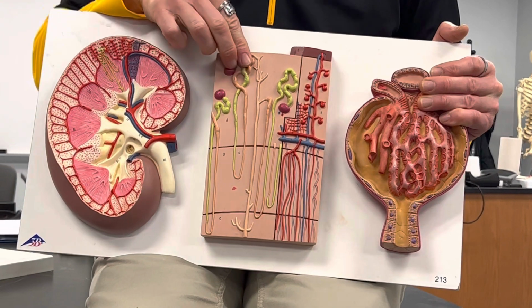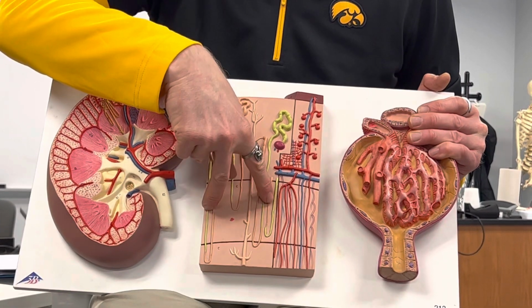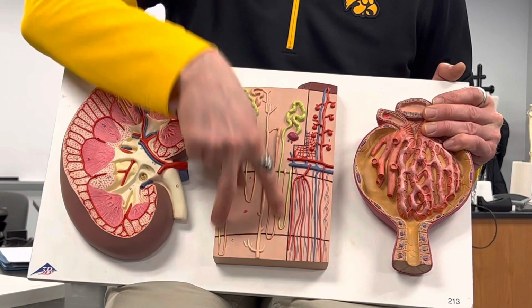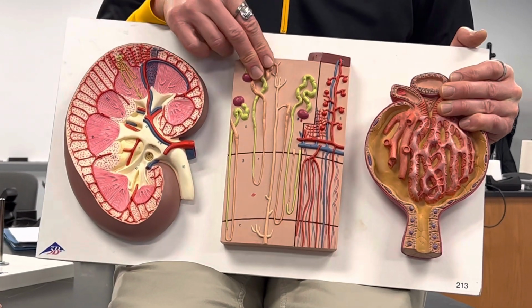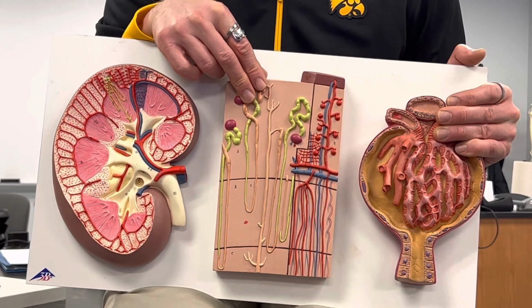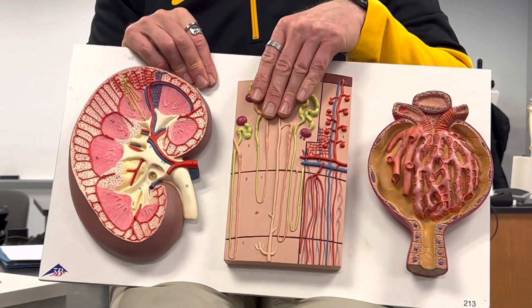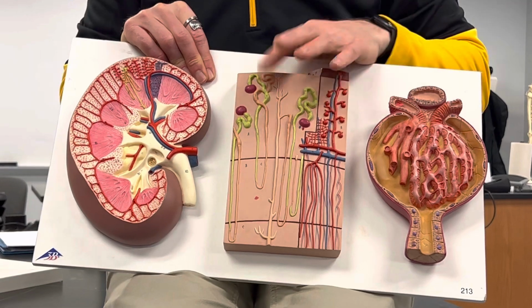So the one that's mainly in the cortex is cortical. So 2 juxtamedullary, 1 cortical. Because likely one of your questions on your lab exam will be, what type of nephron is this? I guarantee I'll ask one question. So keep the one that's mainly in the cortex, which is the outside, just like the outside of your brain is called the cortex, is cortical.